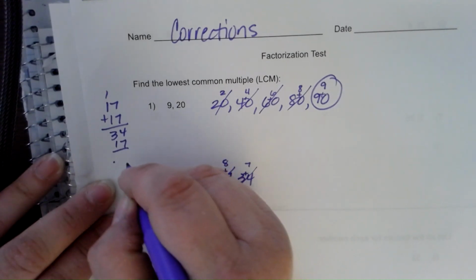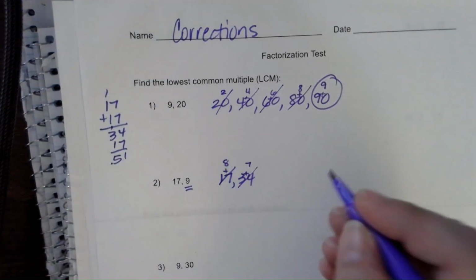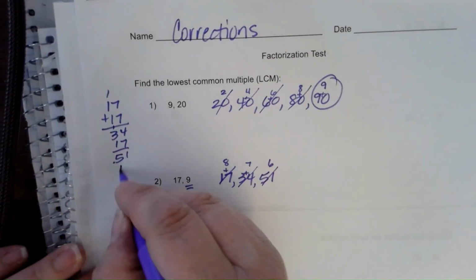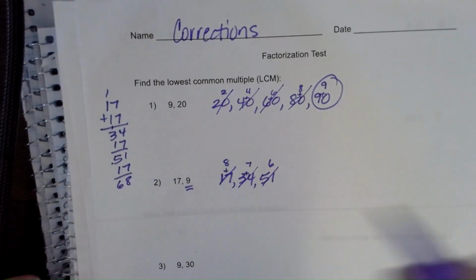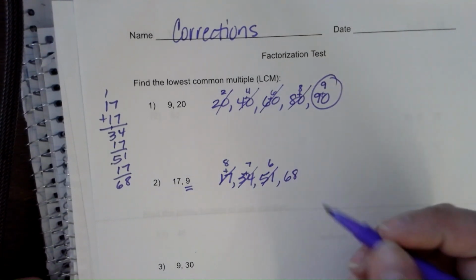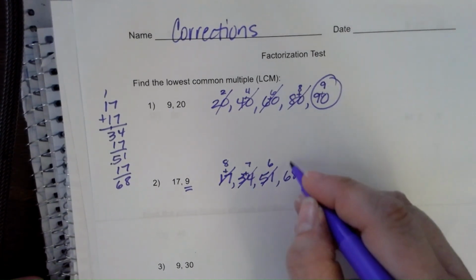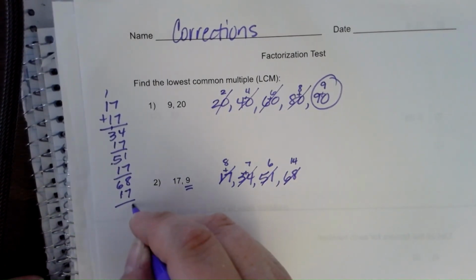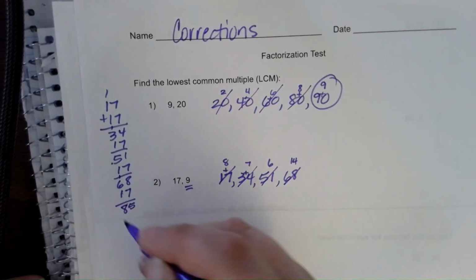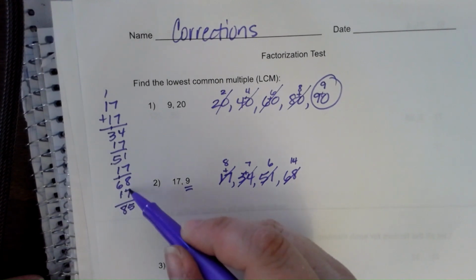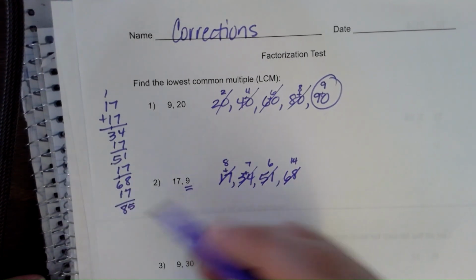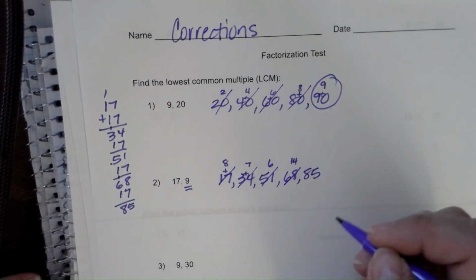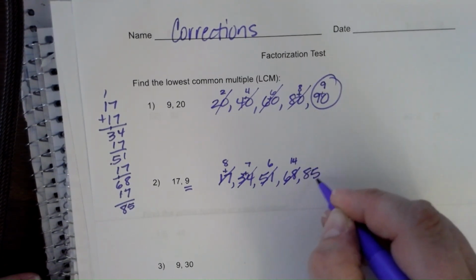So 17 and 34 is 51. 5 plus 1 is 6. That's a nope. I keep going. I get 68. 8 plus 6 is 14. Another nope. So I just keep going. 85. So 8 plus 5 is 13.